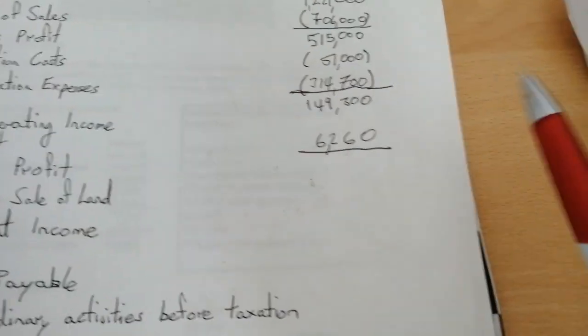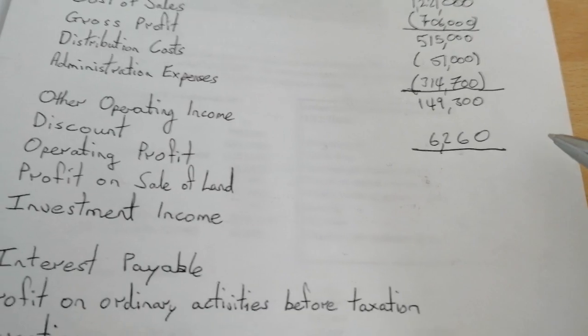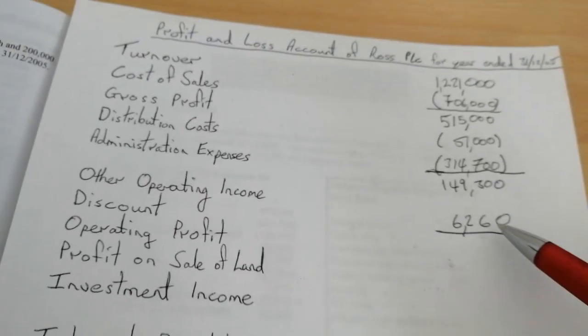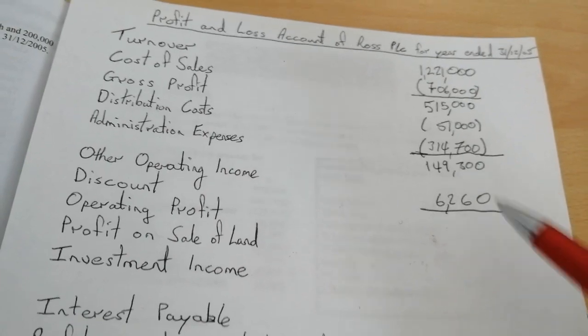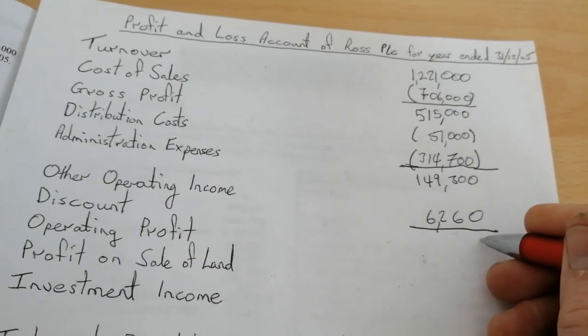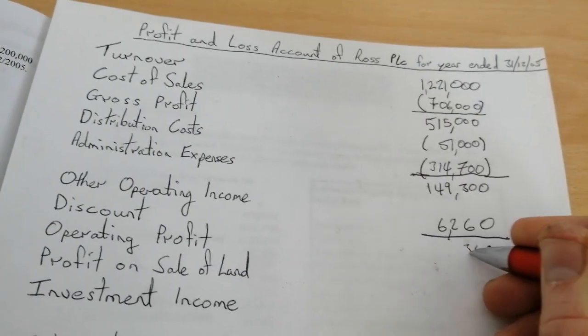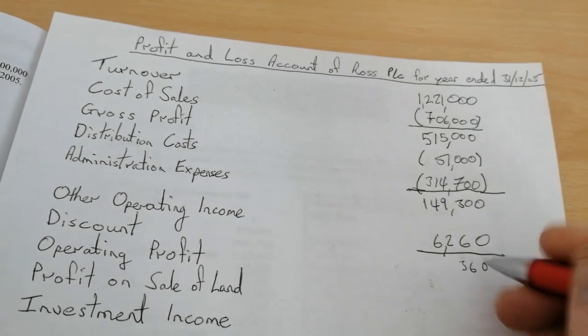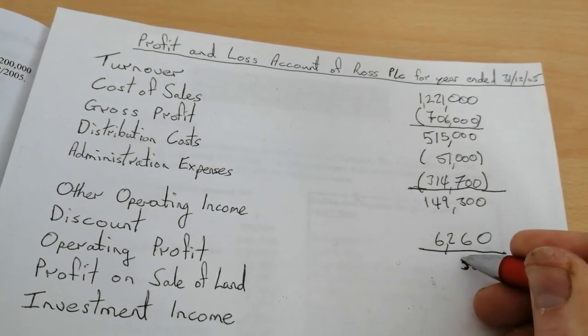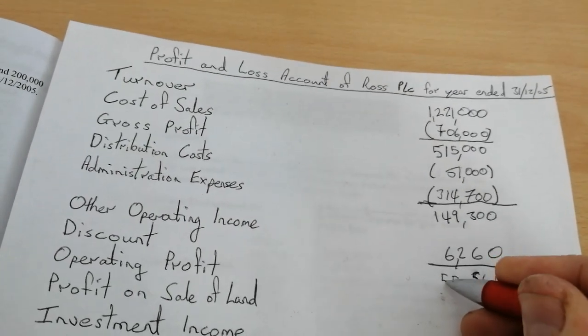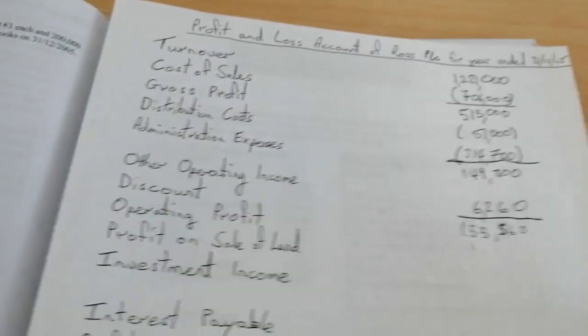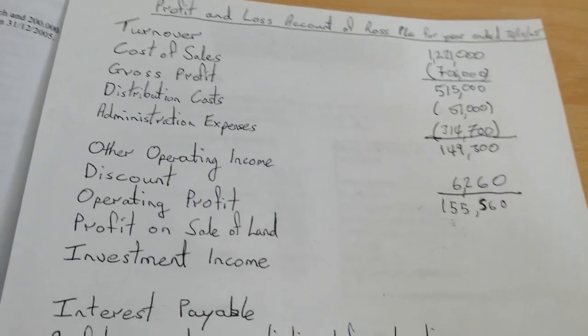Okay. So over here we have discount, and then I am going to add, since it is a gain, add the discount to the 149,300, and I get, what's that? 5, sorry, that's a 5, 1. So 155,560 is my operating profit.